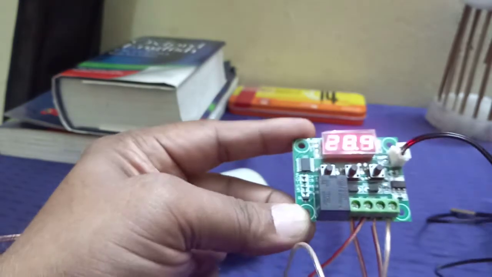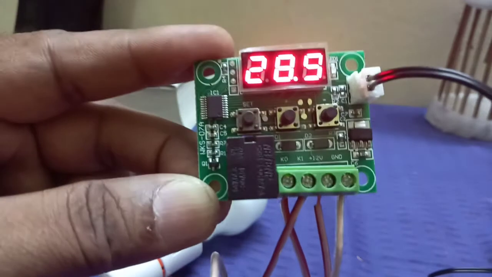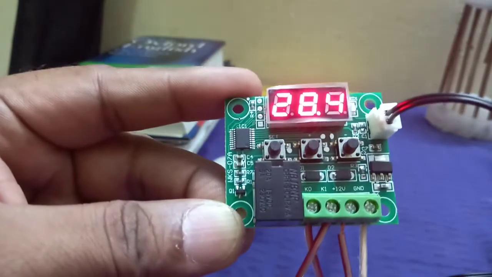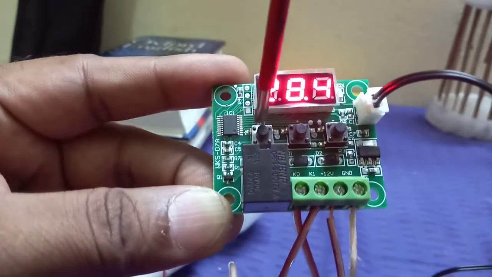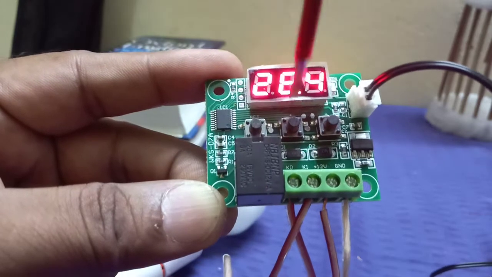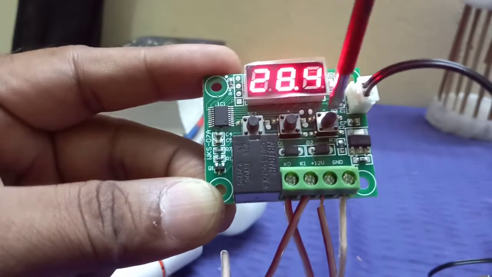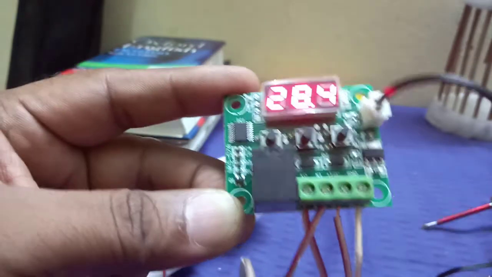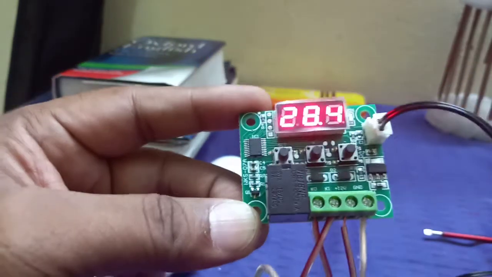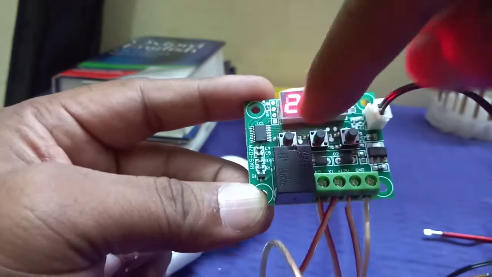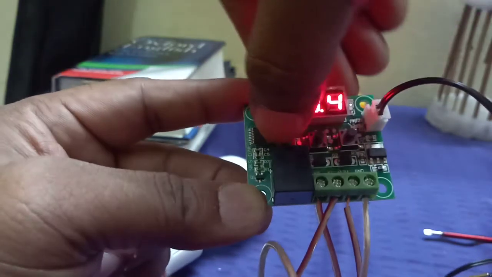So for that, the first switch, you can see that the first switch is written there, set. Then the next one is plus. The next one is minus. Plus and minus are used for selecting some temperature parameters. Okay, so first you have to click the button 1.